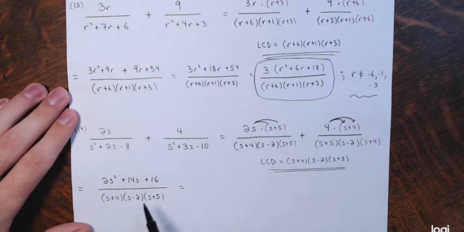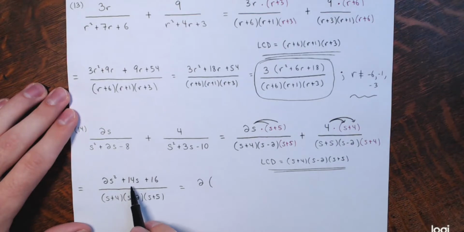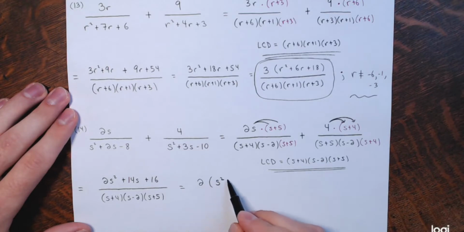Now let's see if we can simplify. Now I notice in the numerator all three terms have a common factor of 2. And if I pull that out, I get s squared plus 7s plus 8.